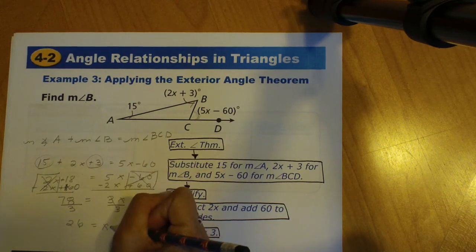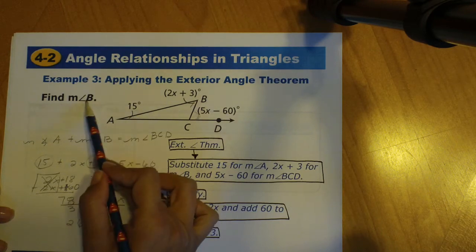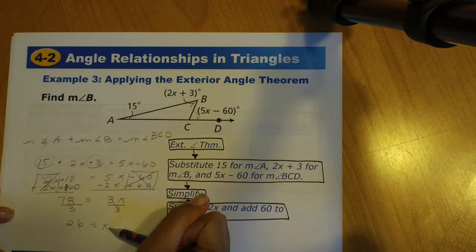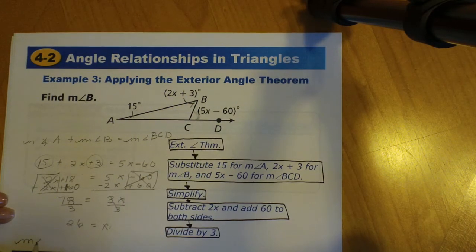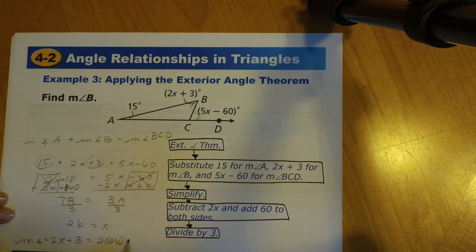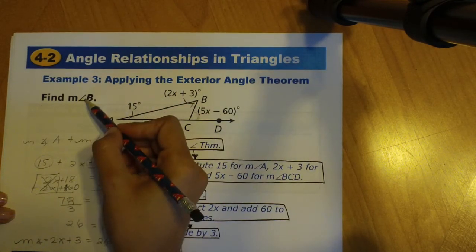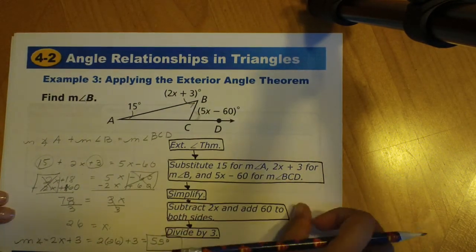Now, if you were to give me 26 as your answer, it would be wrong, because your directions say that you need to find the measure of angle B, not x. So I have to go back to angle B. Angle B was 2x plus 3. But now I know that x is 26, so that's 2 times 26 plus 3, which gives me 55 degrees. Then 55 degrees would be your answer for the measure of angle B.